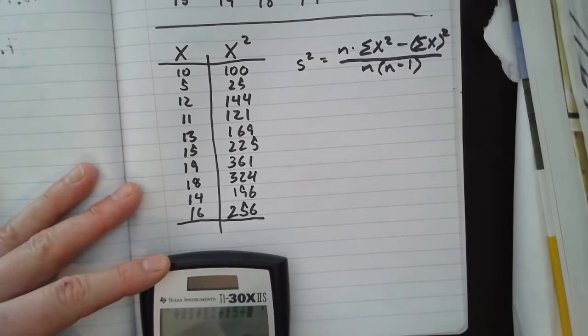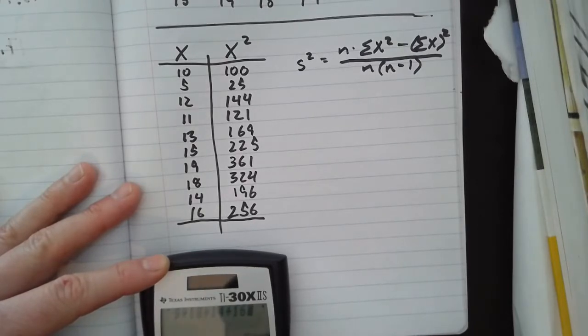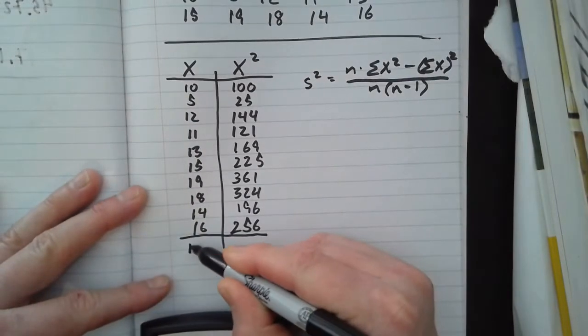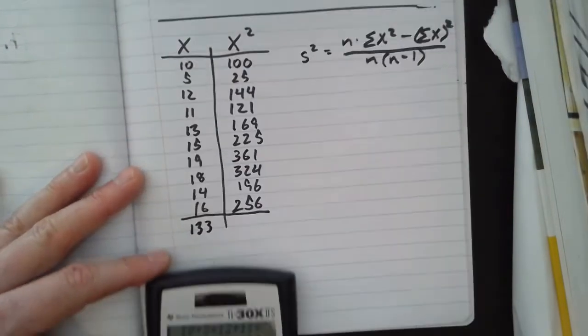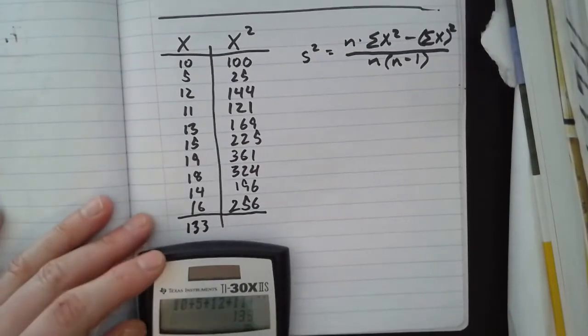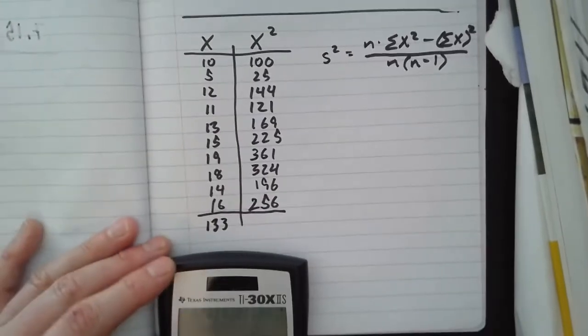Okay, well, this is going to be an example of just recalling how to compute standard deviation and variance by hand. Okay, so finally we'll hit enter. That's all of the values. We get 133. Is that what you got? That's what I got. Hopefully we got the same thing.